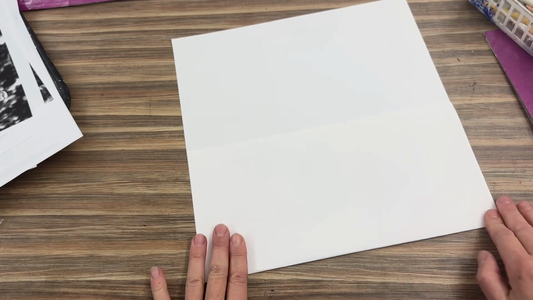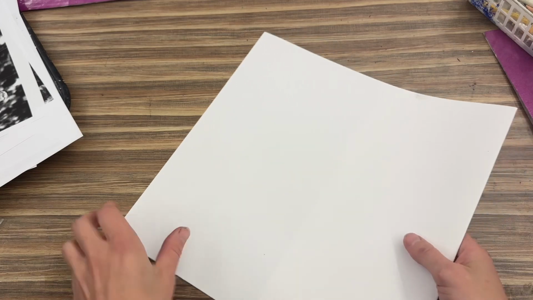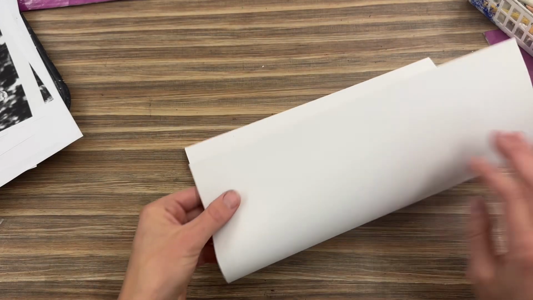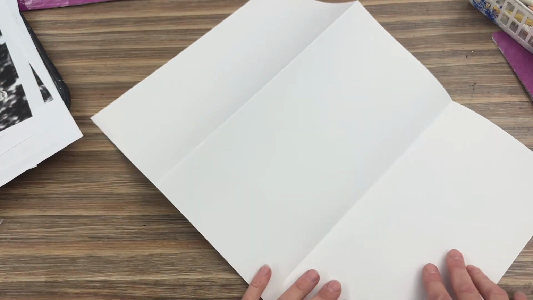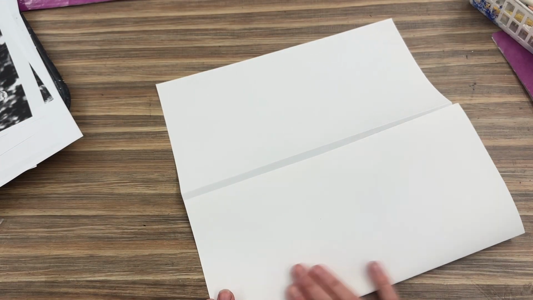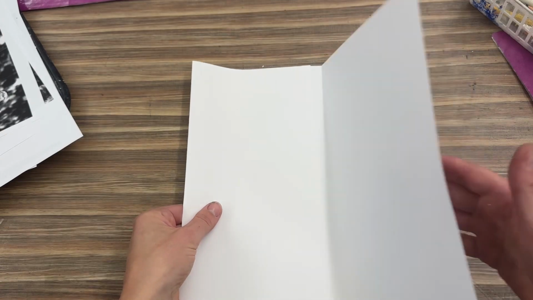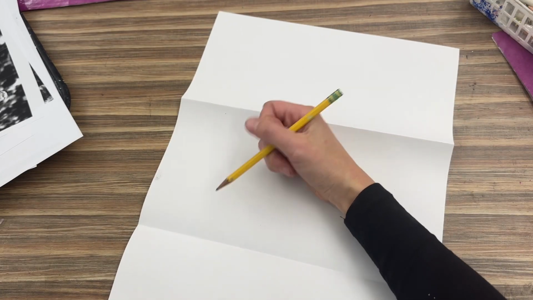Then press down. Then you're going to flip it over and you're going to take this part and fold it back here. Okay? So I'll show you again. You're going to fold to the half, flip it over, and then fold in. So you have 3 parts. You're going to make sure your name and art code is somewhere on the back.